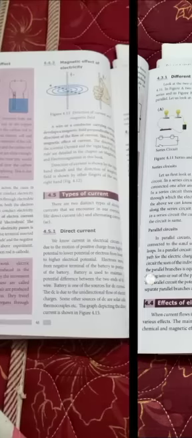Then let's see about the chemical effect. In the last part we have seen the heating effect, now the chemical effect. So far we have come across cases in which only the electrons conduct electricity, but here, when the current passes through an electrolyte like copper sulfate solution, both the electrons and the positive copper ions conduct electricity.